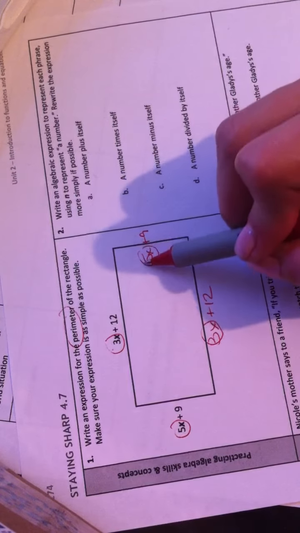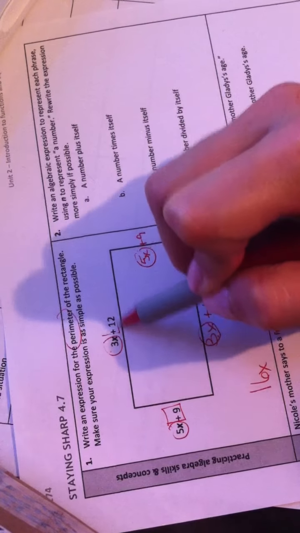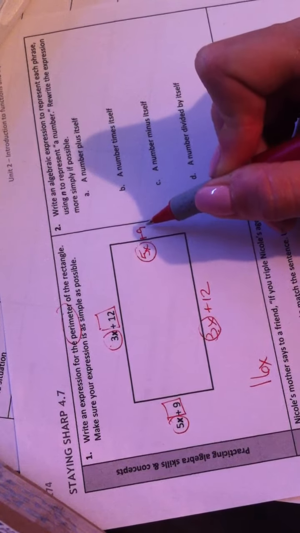Well, if I add up the x's, I've got 5, 6, 7, 8, 9, 10, 11, 12, 13, 14, 15, 16 x's around that whole thing. So 16x. Then I've got plus 9, plus another 12. Let's see, that's 12, 13, 14, 15, 16, 17, 18, 19, 20, 21. Plus 9 more gives you 30. 30 plus 12 gives you 42.